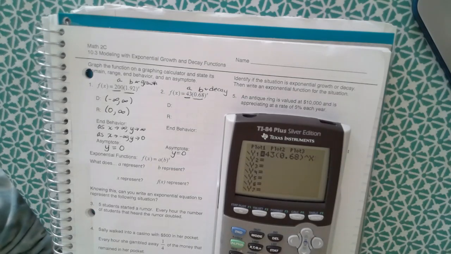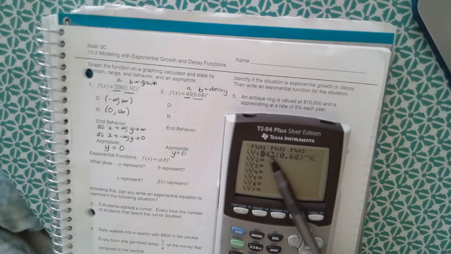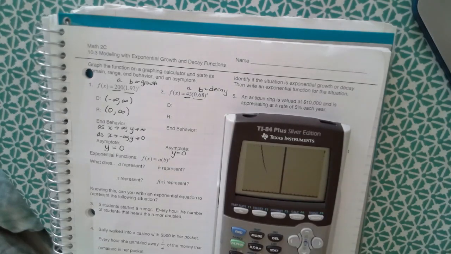Now remember, if you're using Desmos, you just plug this into Desmos. You can do that as well. Now, what's our y-intercept? It's going to be 0.43. So we have to go beyond that. Let's see if it's going to show on our graph.